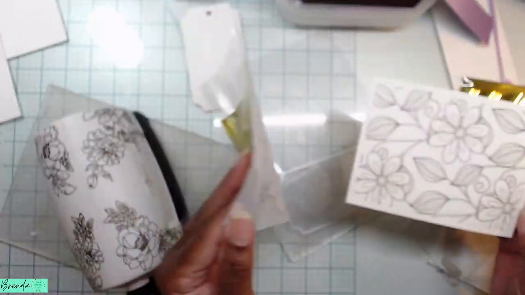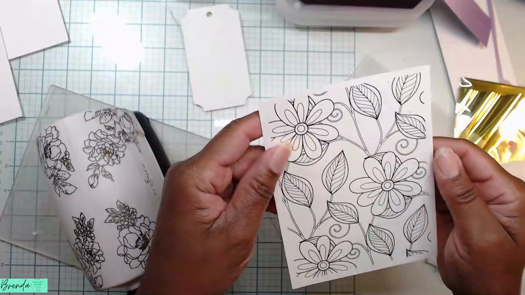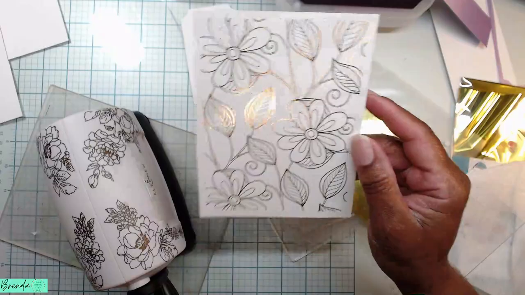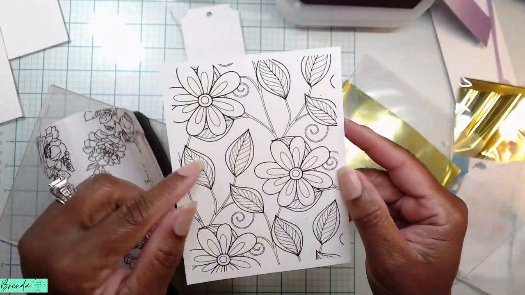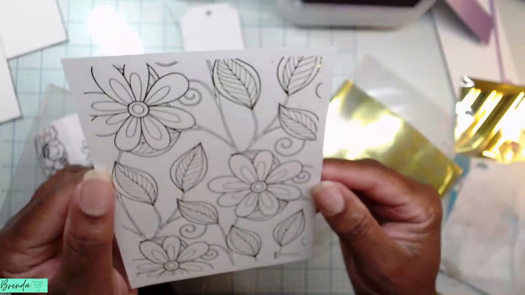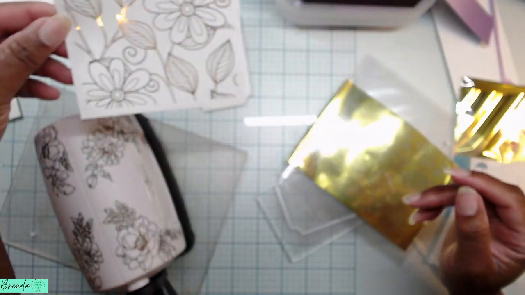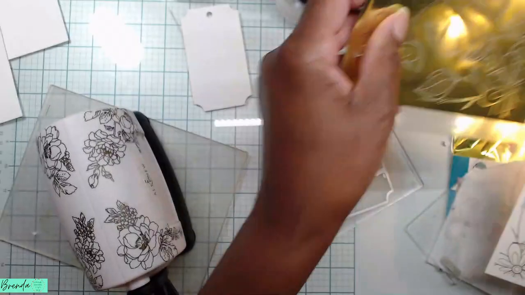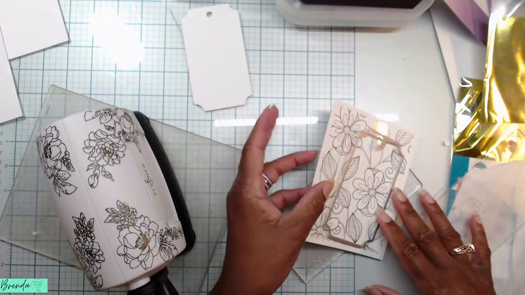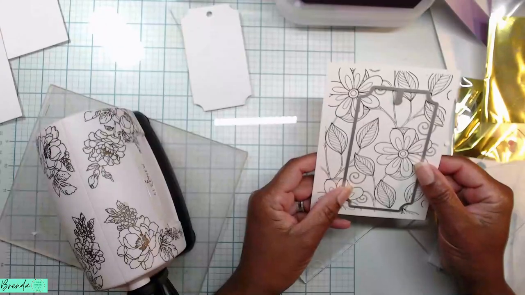Oh, I got some overfoiling. I don't know why I'm getting overfoiling. I must be doing something wrong. It has to be, but I've got some white, just some overfoiling. I don't know if you can see it. I've never had that happen before, so I don't know. But let's cut this down. So now I need to decide. No, I'm not sure. Let me see.